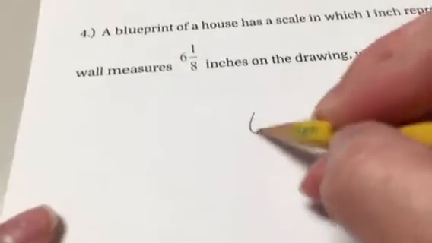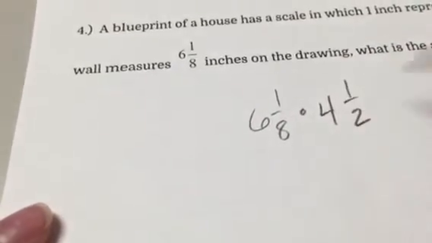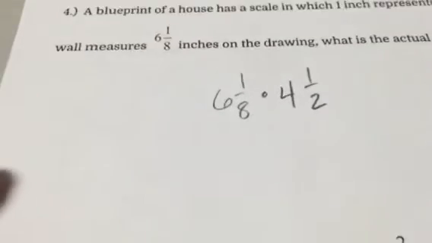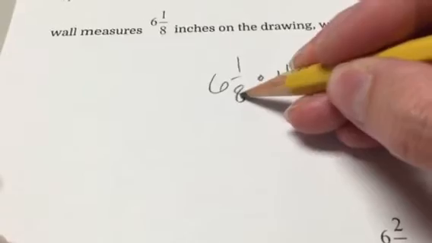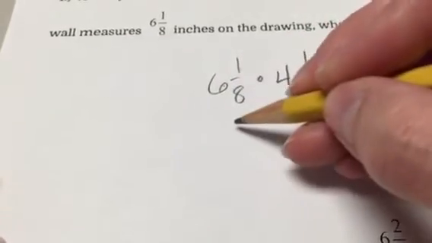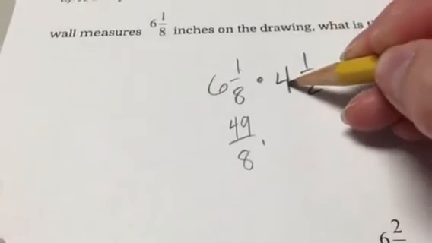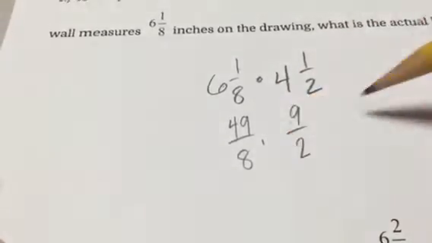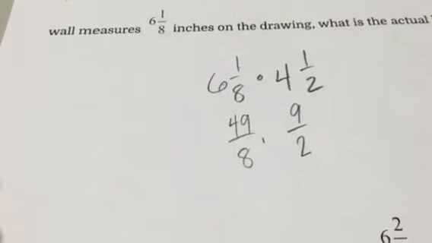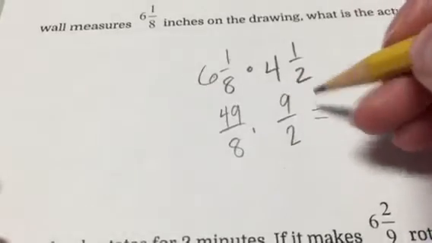So if I do that, I'm going to write out my problem. 6 1/8 times 4 1/2. Now I've got to change both of those mixed numbers into improper. 8 times 6 is 48, plus 1 is 49/8. 2 times 4 is 8, plus 1 is 9. I'm going to see if I can reduce. I can't reduce, so I'm going to multiply across.